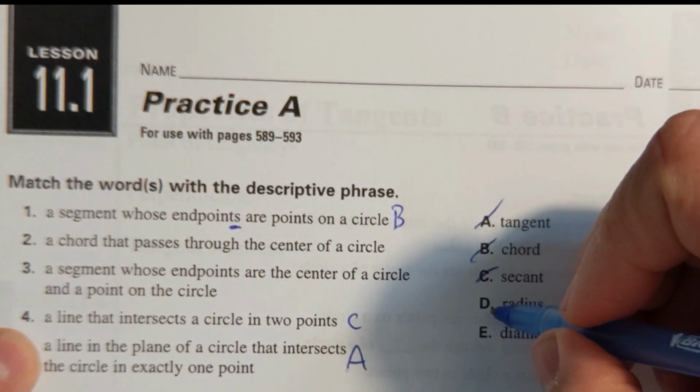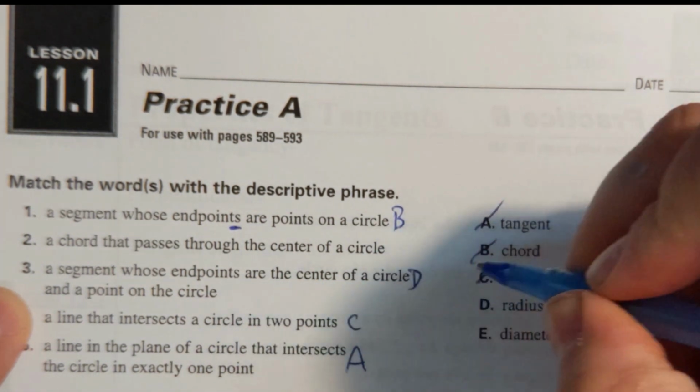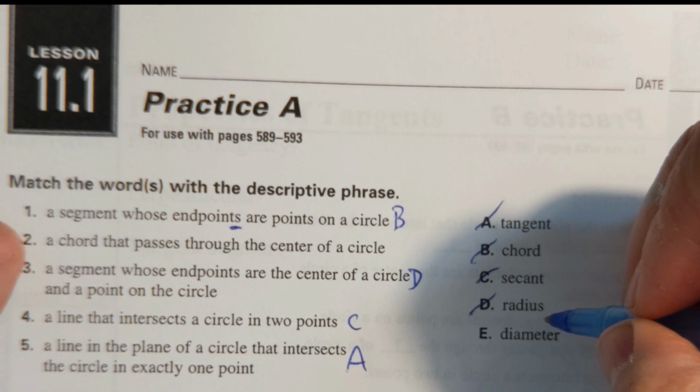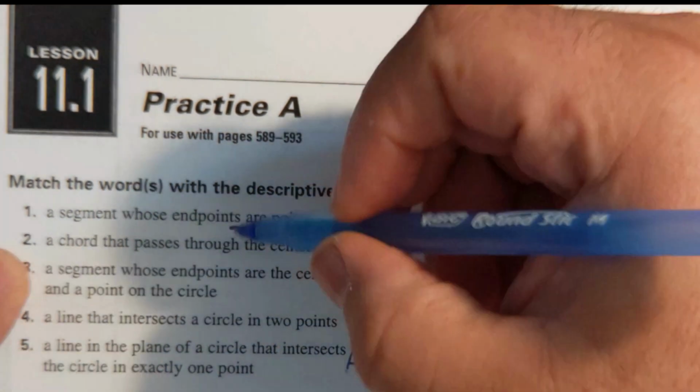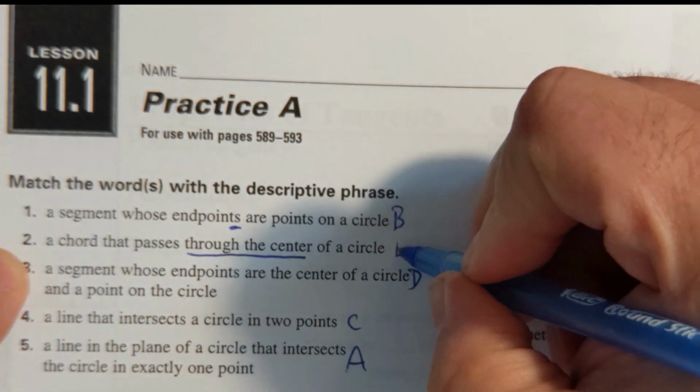Radius goes from the center out. So segment whose endpoints are at the center of a circle and a point on the circle. So from the center out. There's D right there. And then fifth one, diameter, is the chord that goes right through the center, the part you care about, through the center. So E.